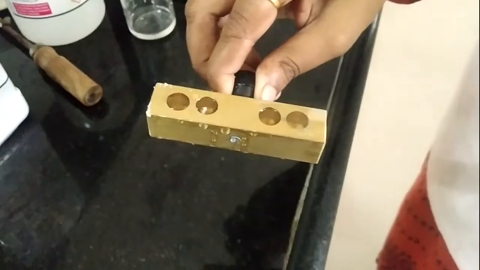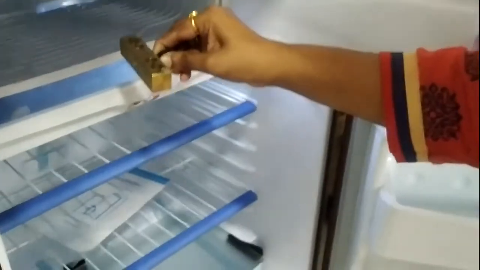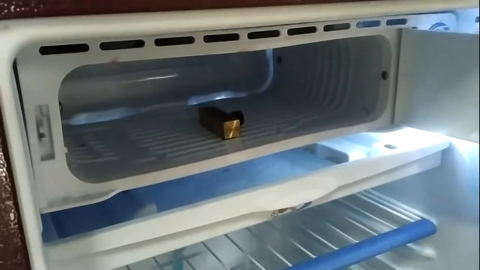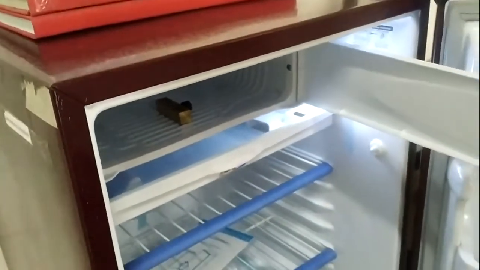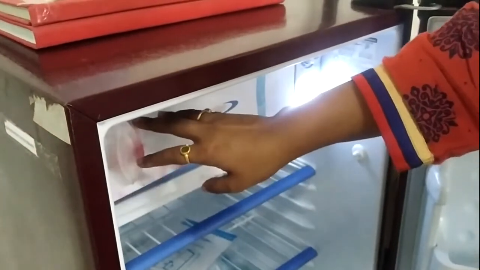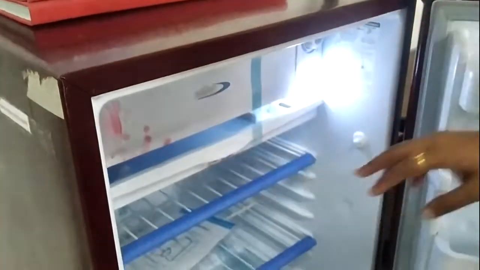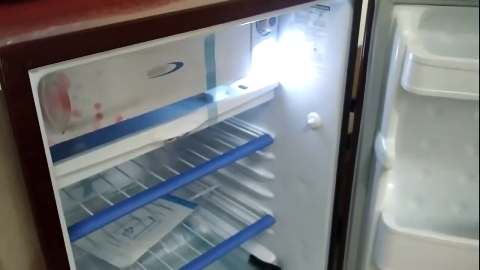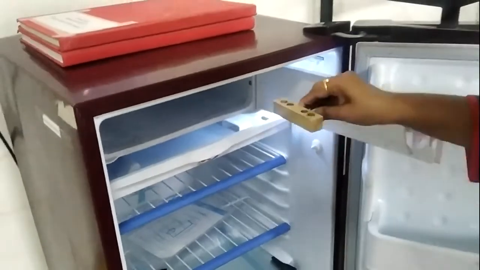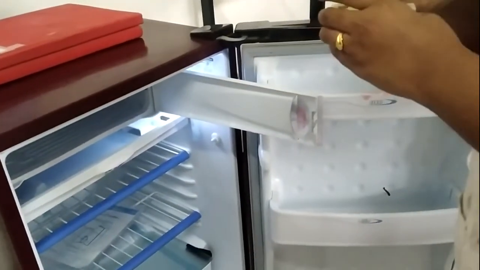Let's see, I overfilled this mold. Now I am going to put this overfilled suppository mold into the freezer and freeze it for the next few hours till the suppositories get formed. See, after a few hours our suppositories are formed and frozen properly.